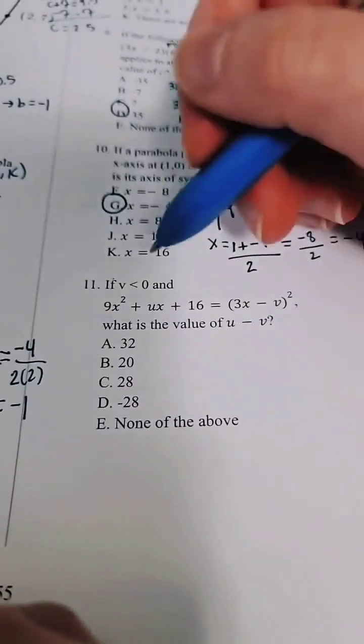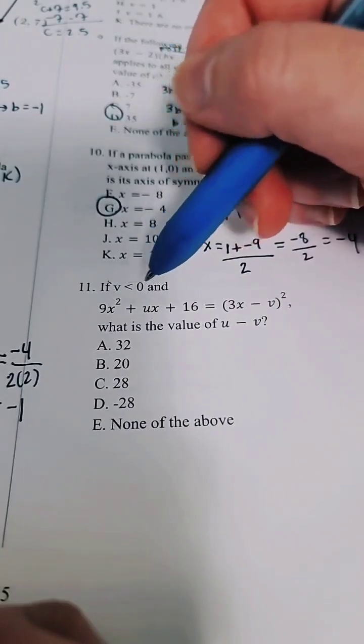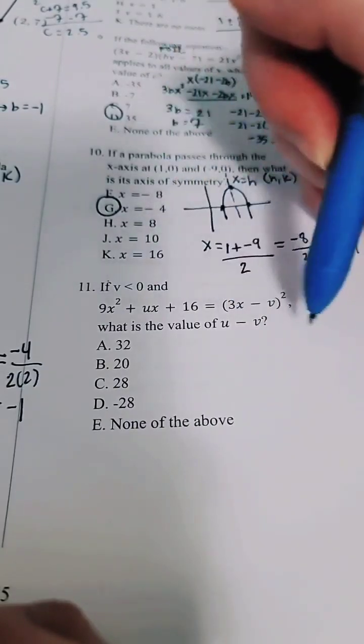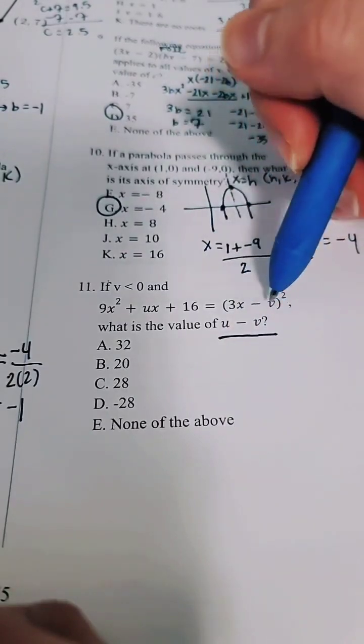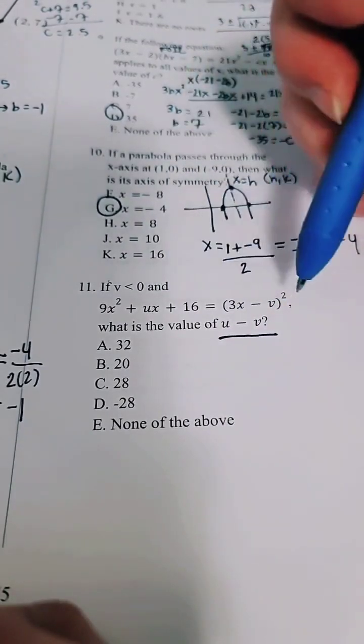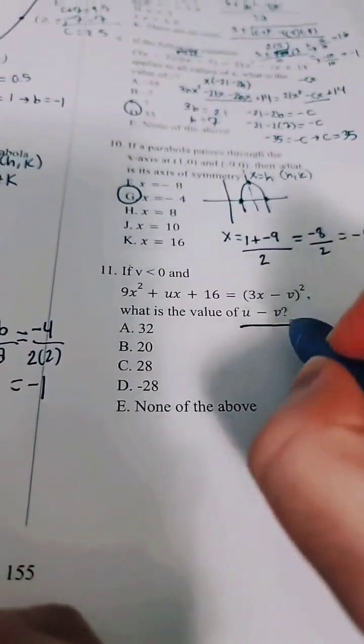So then let's go to number 11. Number 11 says v is less than 0, and we have all of this. What is the value of u minus v? I like to always underline these, because a lot of the time people find what u is or what v is, and they put that as the answer instead of u minus v. So that's why I'm underlining that.